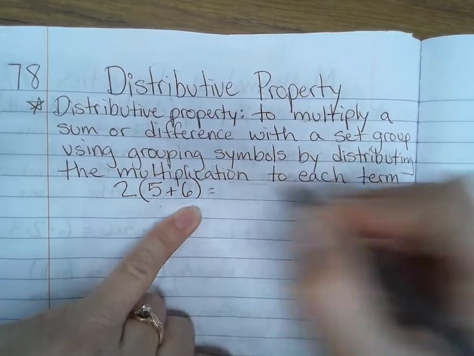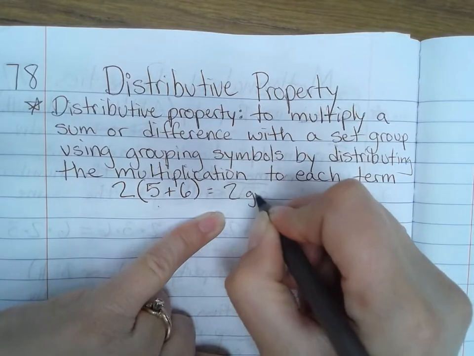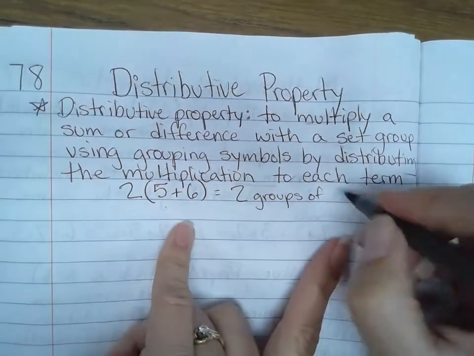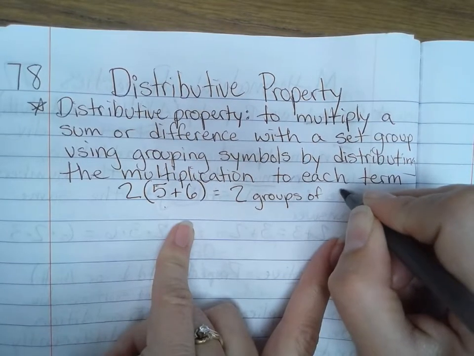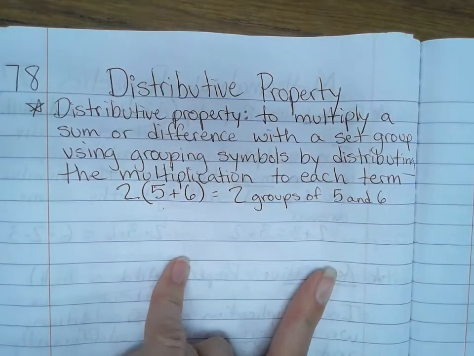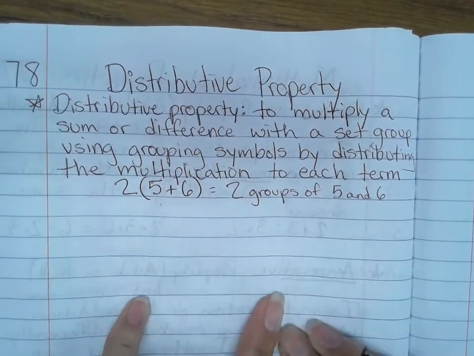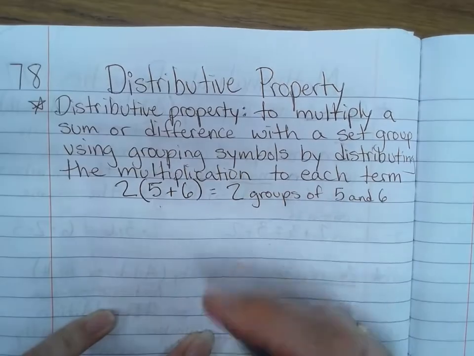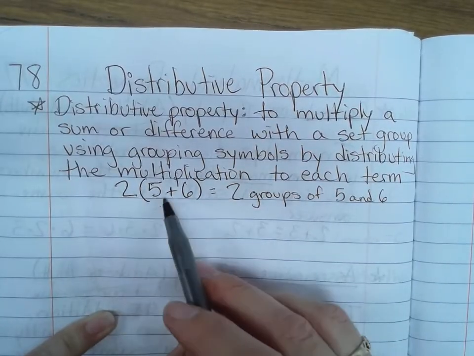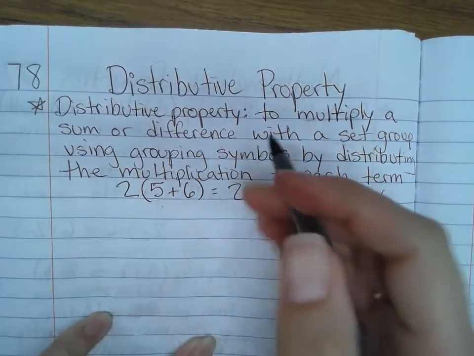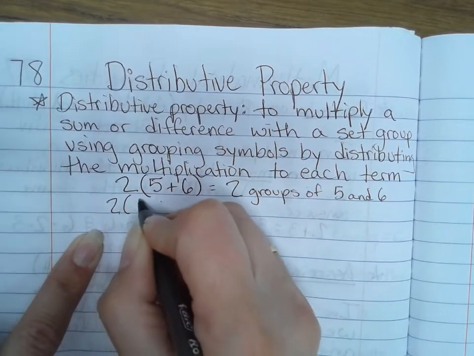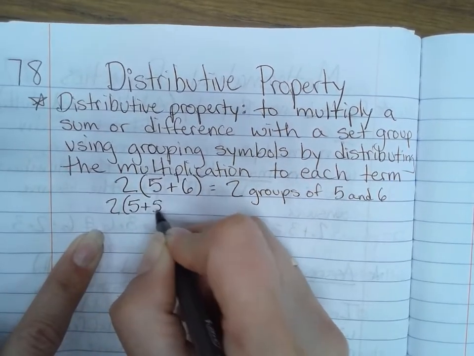In words, this would mean 2 groups of 5 and 6. So inside I have a group of 5 and 6, but I have 2 of those groups. So I want to show you what this would mean. It's like me saying 2 times 5 plus 6.